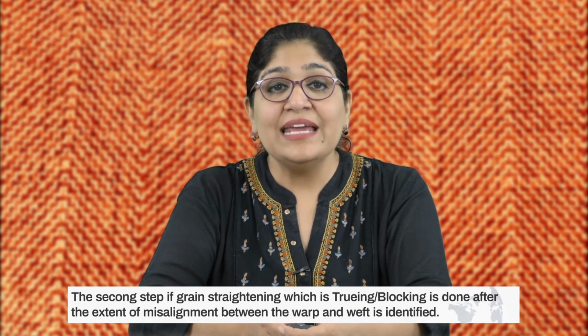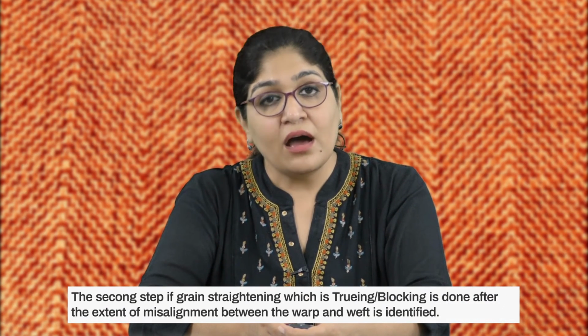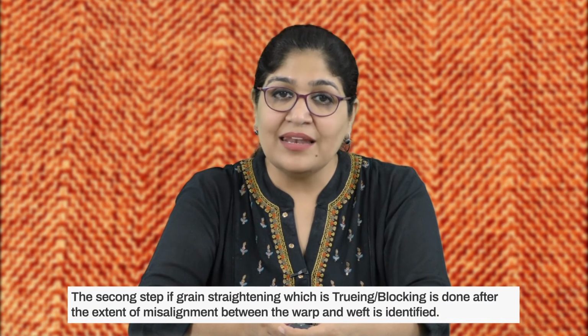When the weft yarn is pulled out fully, you would notice a blank row along the pulled out weft, and it will reveal the extent of misalignment between the warp and weft yarn. Now you have to cut the fabric from one selvage to the other along the path of the pulled out weft yarn.